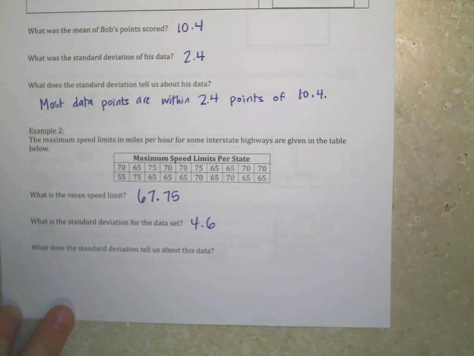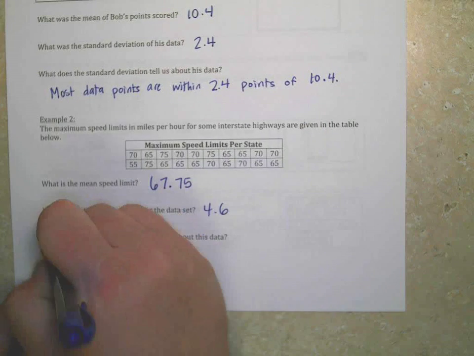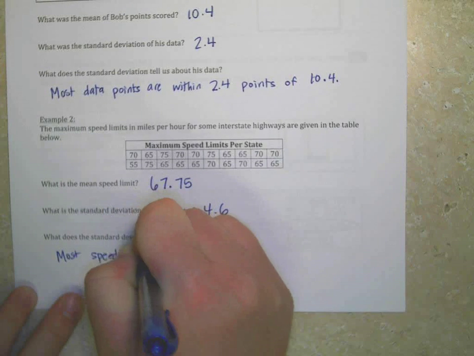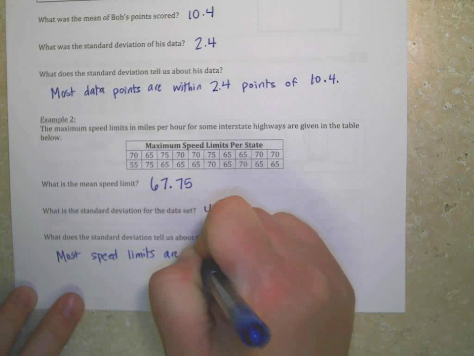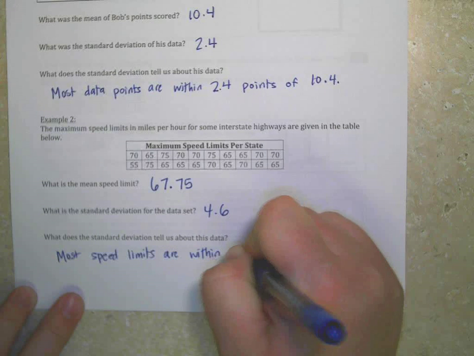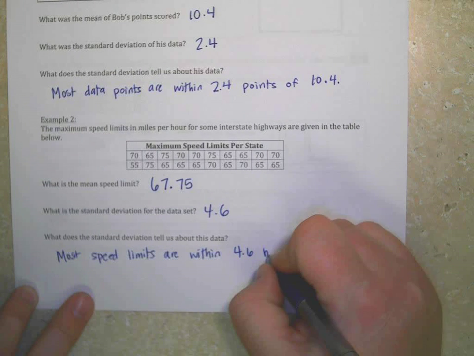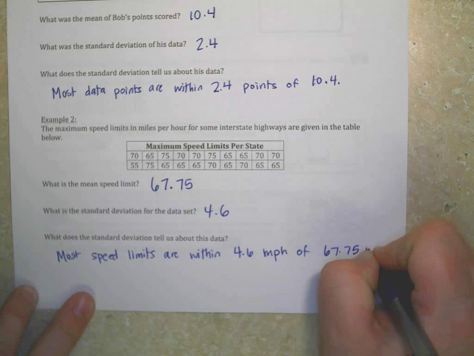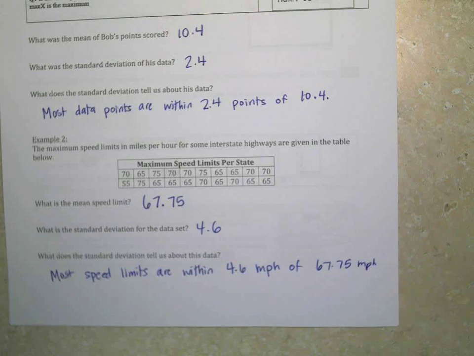So what does that tell us? Well, it tells us that most speed limits are within 4.6 miles per hour of 67.75 miles per hour. Okay, which, if you look at the data, is pretty close between just above 60 miles an hour and just below 75.